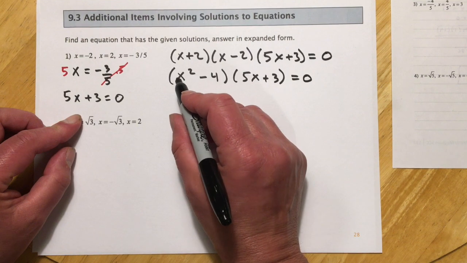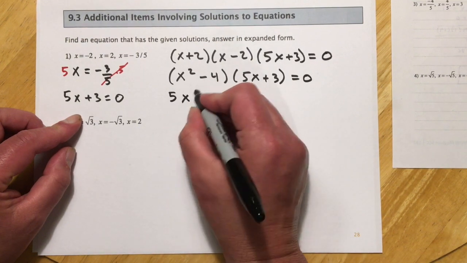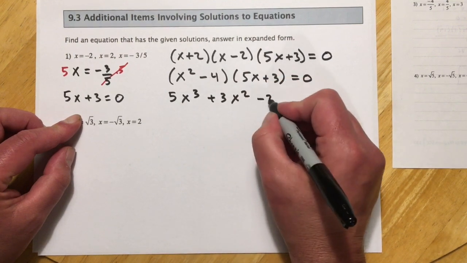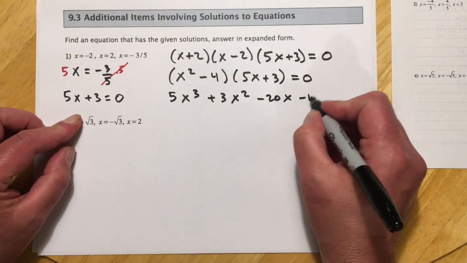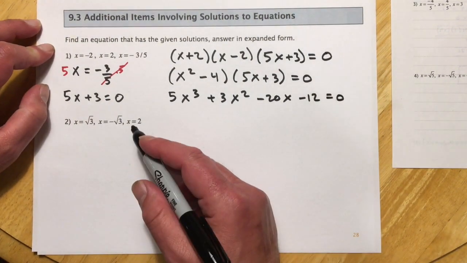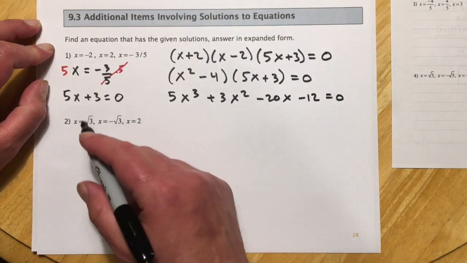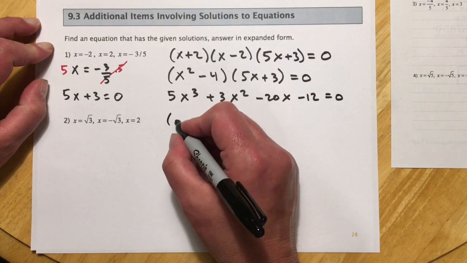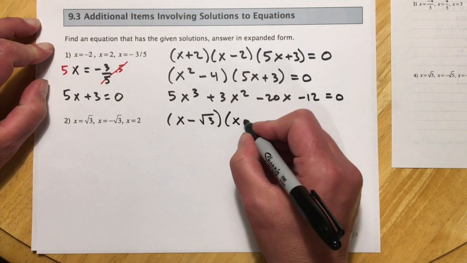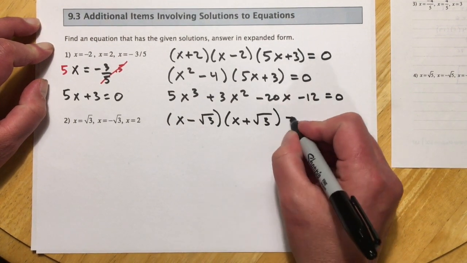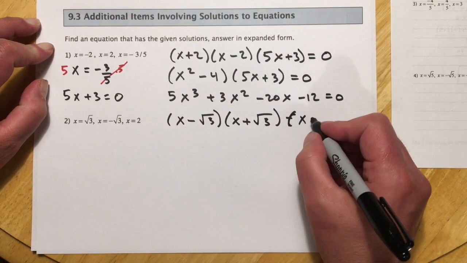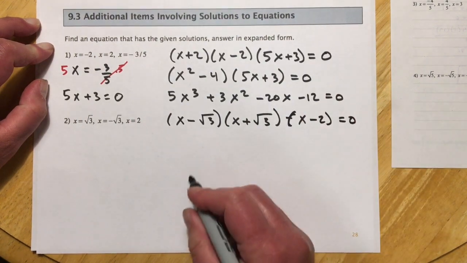So doing this out, I got x squared times 5x, so 5x cubed, and then 3x squared minus 20x minus 12 makes 0. This one, pretty similar. It has roots, but it's not really any different. So this will just be x minus root 3 and x plus root 3. And x, that'll be minus 2 equals 0.